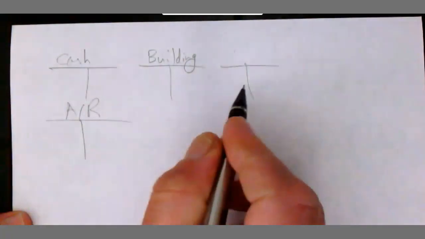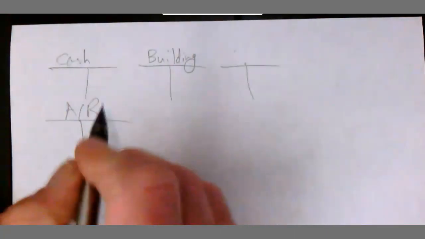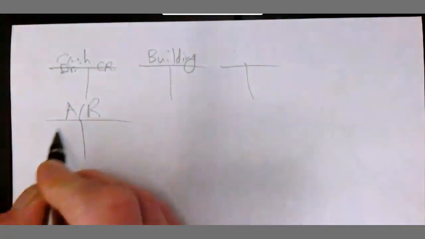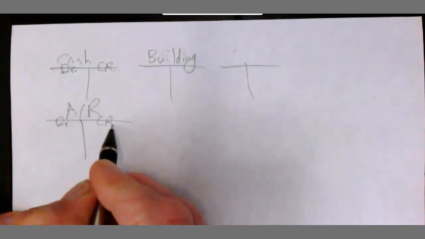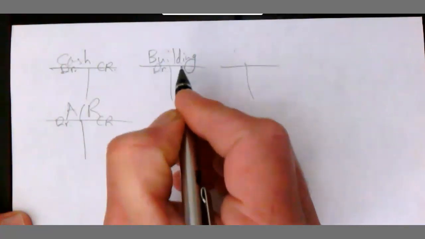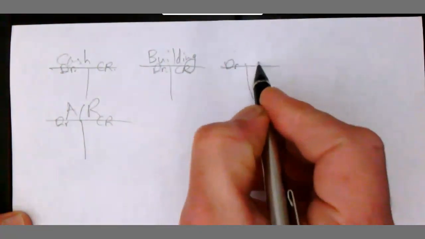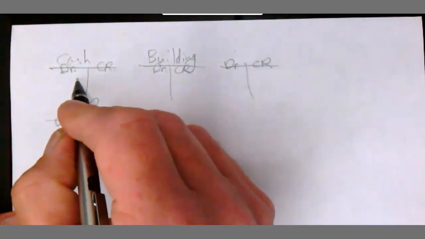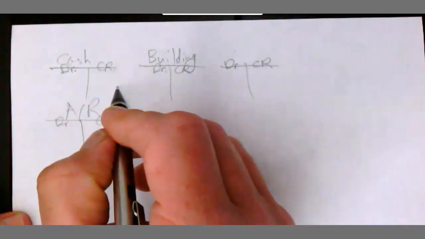Every account looks like a T and has a debit side and a credit side. Debit is always on the left, credit is on the right.